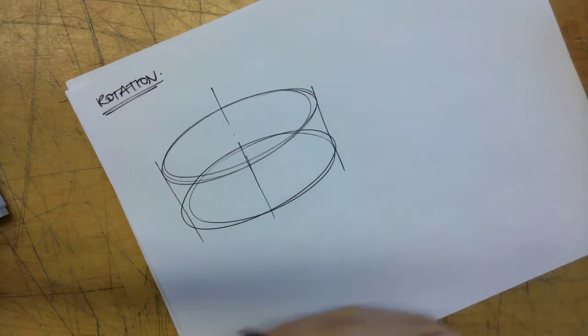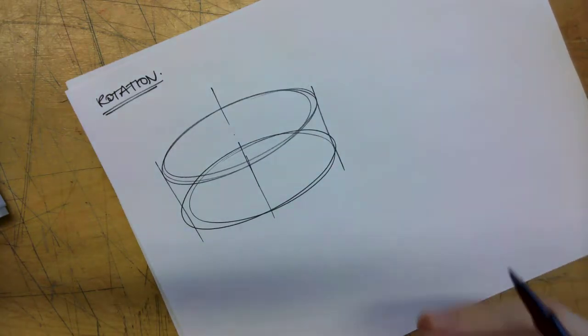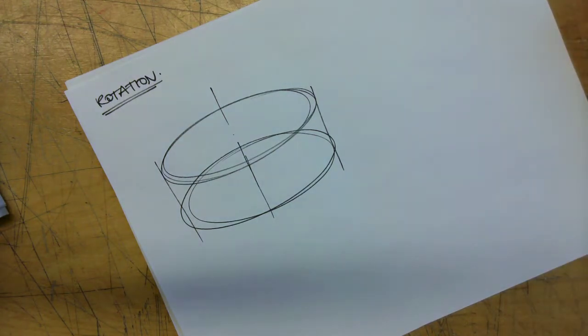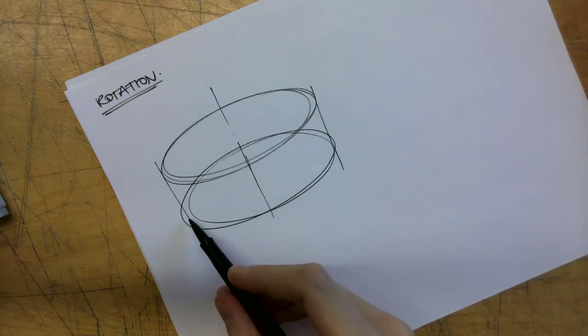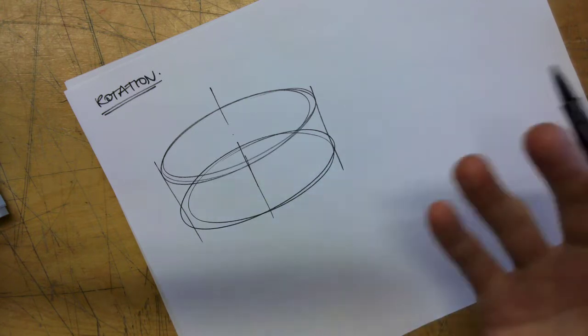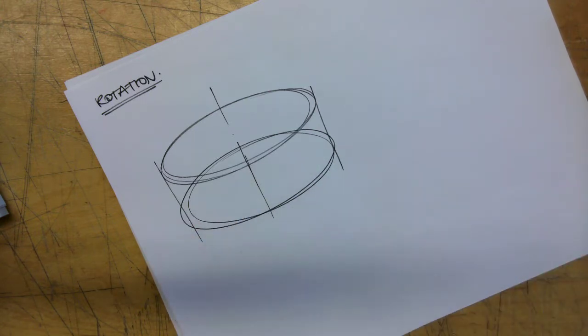And again, drawing a couple lines is beneficial, because you can be okay with not hitting this line truly. It doesn't really matter at the end of the day, we can always tighten it up with some line weight.